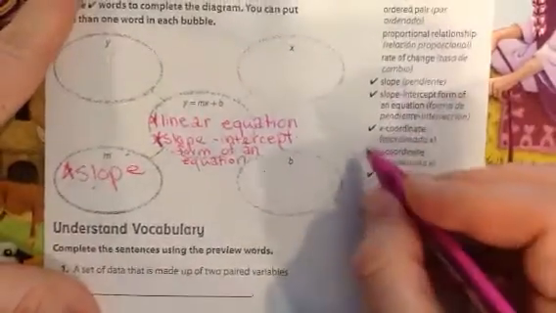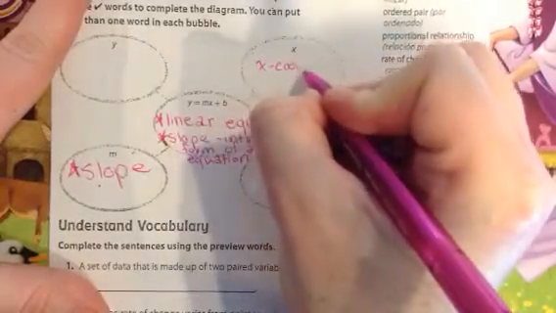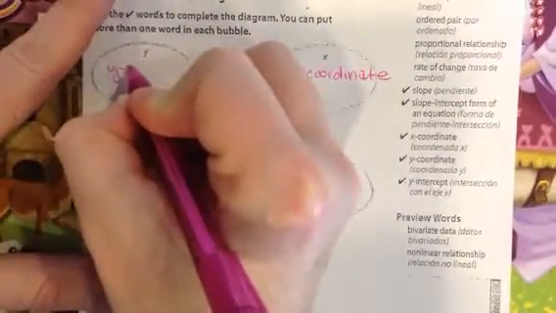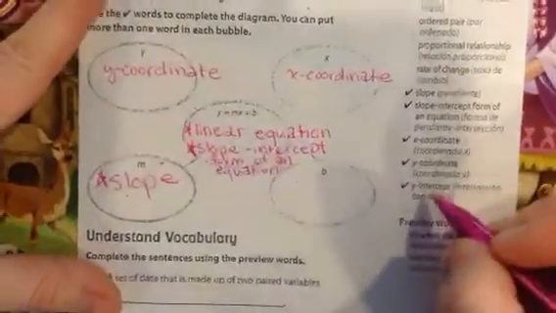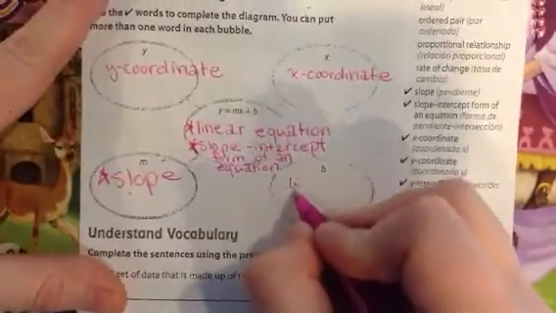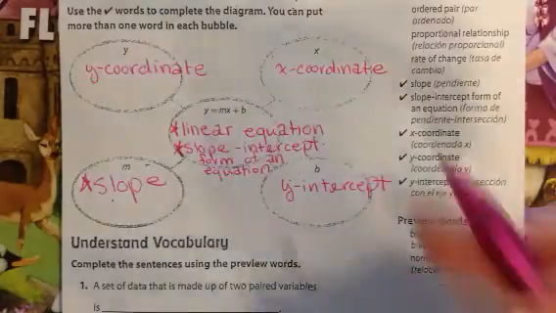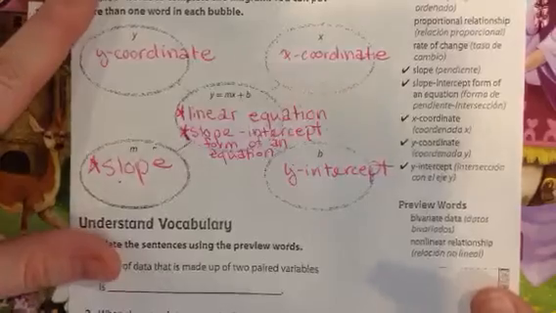The next one says x-coordinate, so I'm just going to put that in the x bubble. Y-coordinate in the y bubble. Y-intercept will go in this last bubble. B stands for y-intercept. Remember, the y-intercept is where the line is crossing the y-axis. So if it has a b or a number at the back, that means that it's non-proportional. It does not go through the origin.